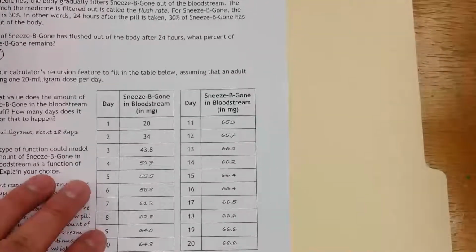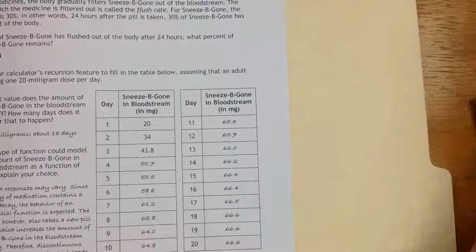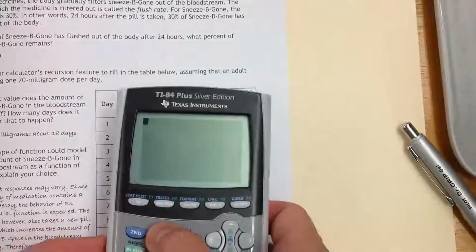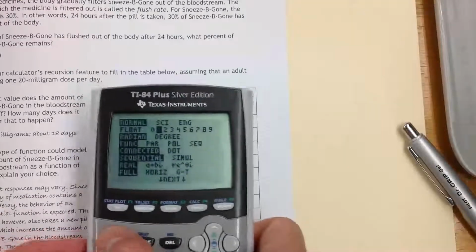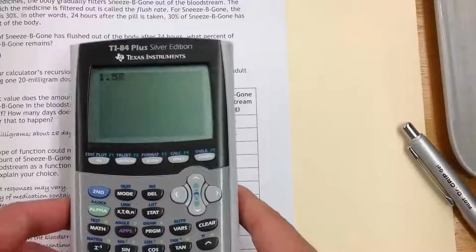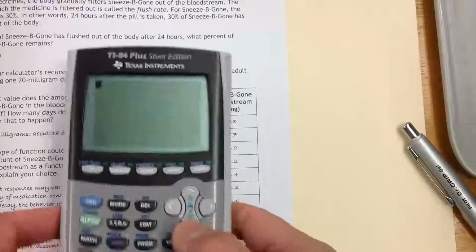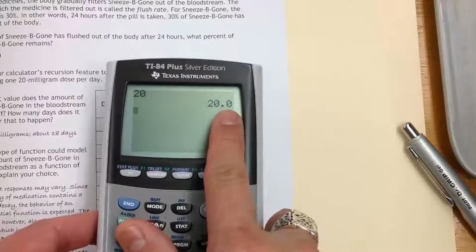So if we're looking at this information, we're trying to go ahead and populate this graph. Of course, mine is already populated, but not everyone has this. So I'm going to go ahead and grab my trusty calculator and show you how to do this. First off, it's best to have this round to the nearest tenth. So if I type out 1.56, it'll automatically round to the nearest tenth for me. Now we start out with 20, so 20.0.